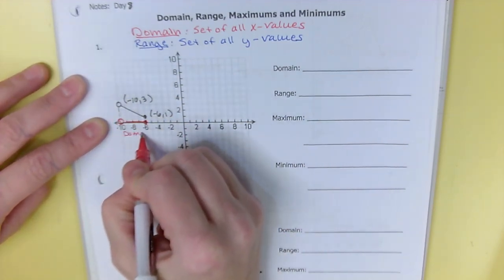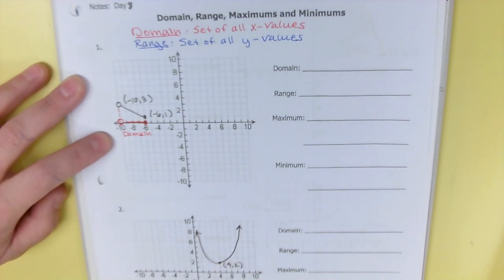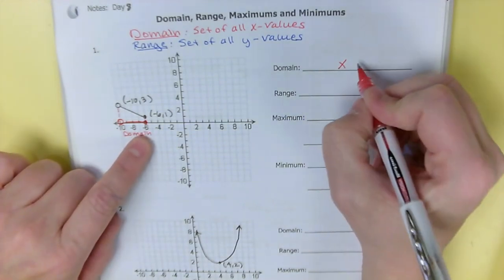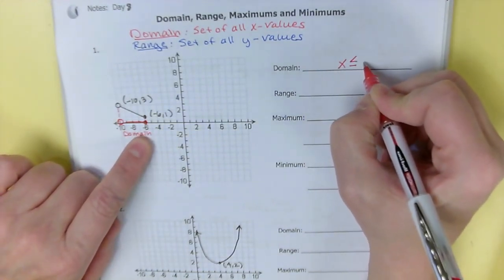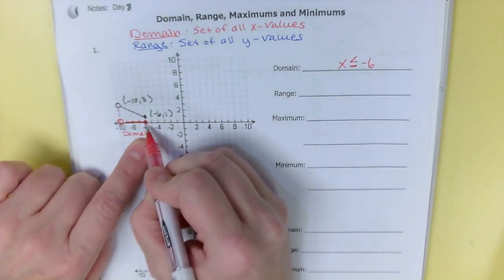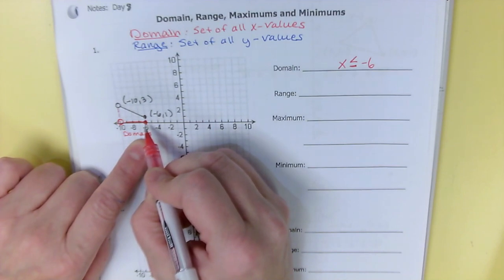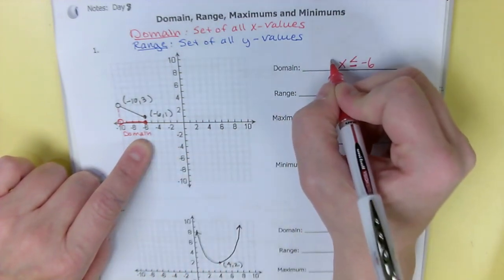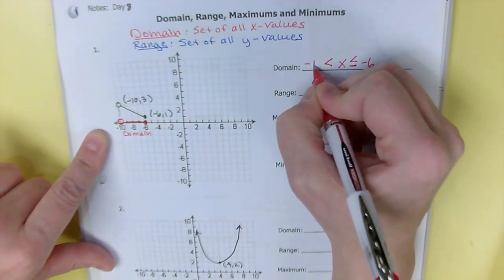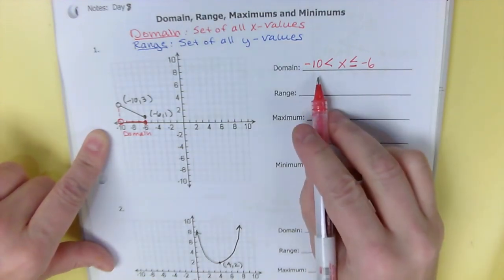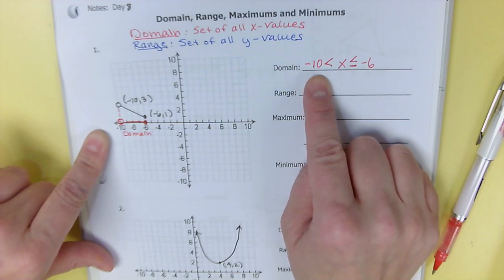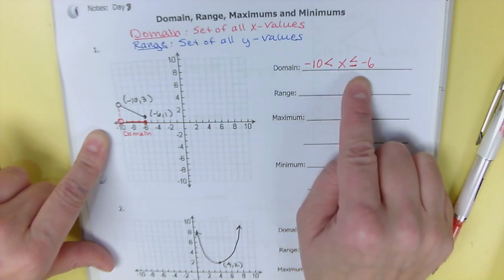That is your domain. So when you have a boundary on the left and a boundary on the right, the x goes in the middle, and it's going to be less than or equal to -6. It gets the bar because -6 does have a filled in point. -6 is the fence that you own. That fence is part of the domain. Now, on the other side, it's going to be greater than, but since it's an open point, there's no bar. It just gets really close to -10 without ever being -10. So that's your domain. X is greater than -10 and less than or equal to -6.